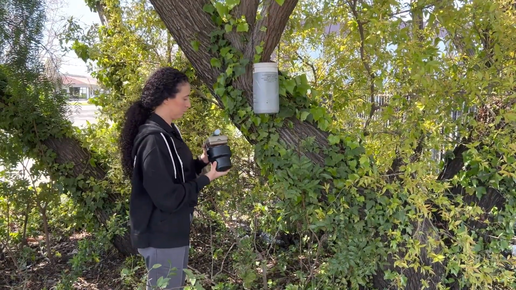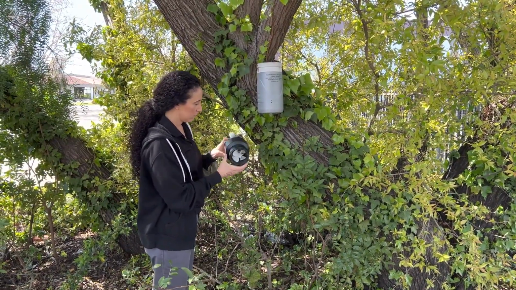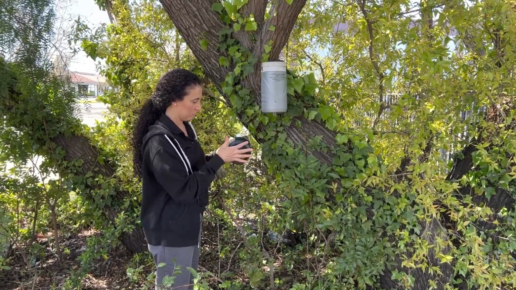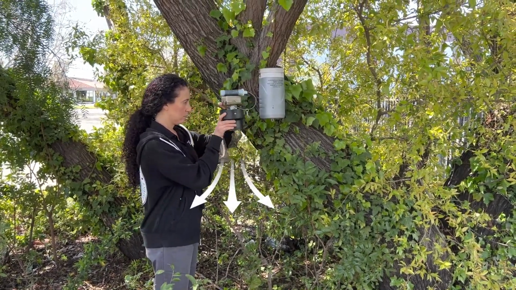Once you've identified an appropriate trap location, connect your trap to the power source and ensure that the fan is on and running in the correct direction to draw air into the trap.